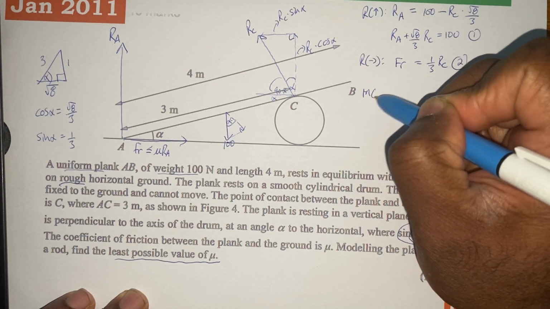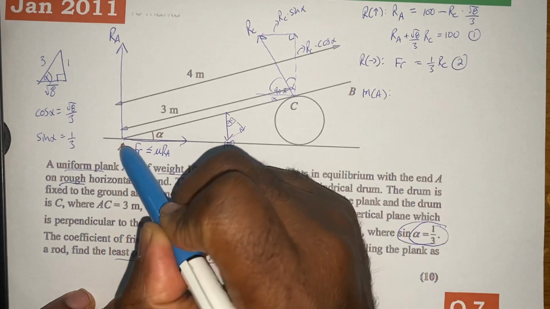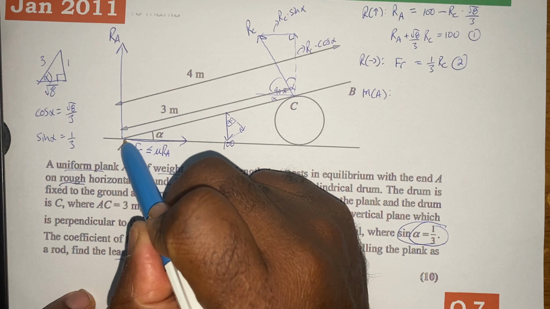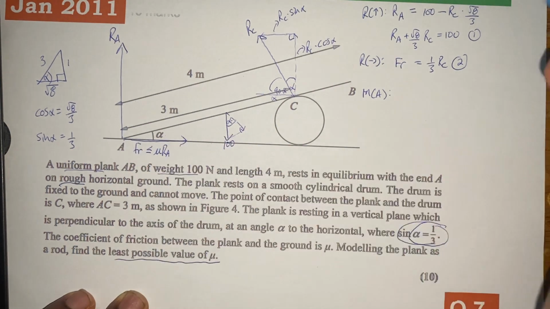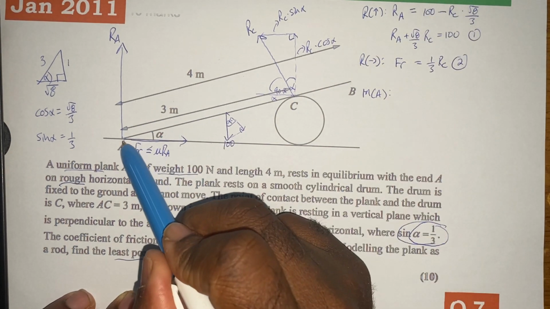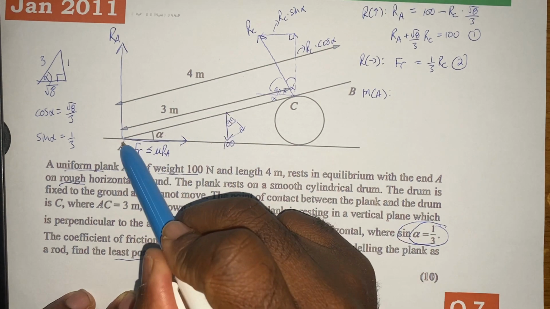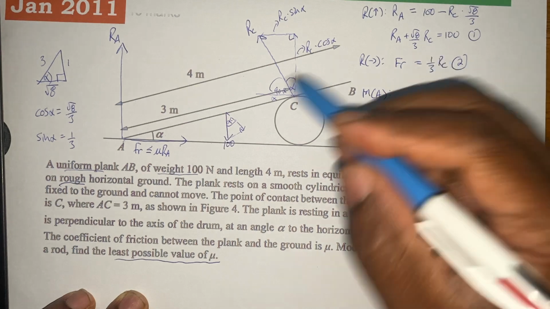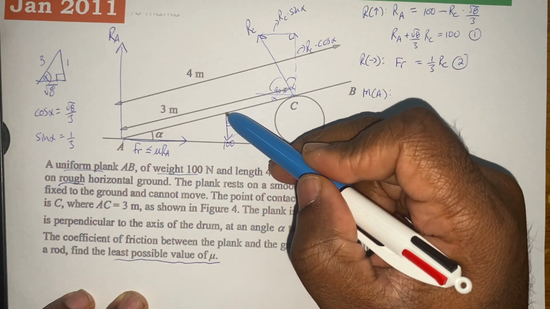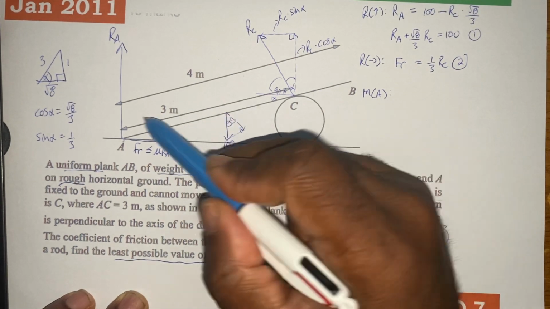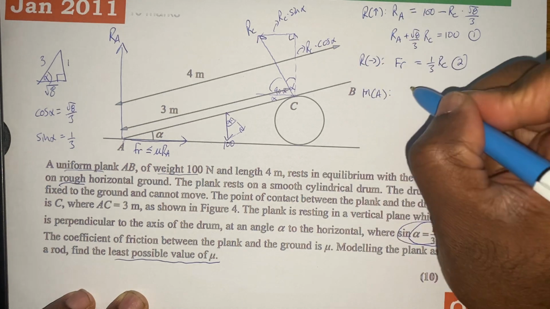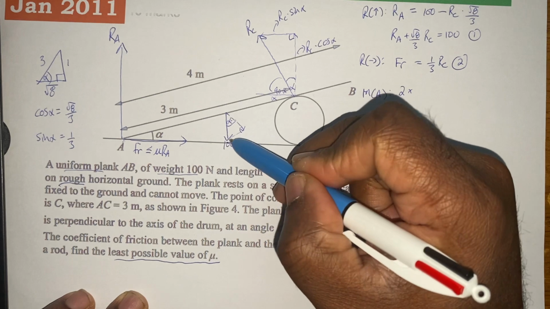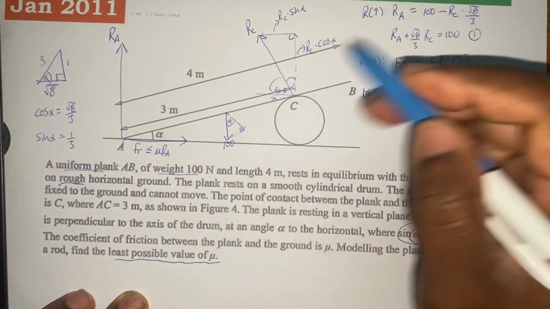The final step is to take moments about the point A. A, of course, is where the ladder, or the plank in this case, meets the ground. So when we're taking moments, it's going to be distance from the pivot point A times the perpendicular component of the force. Because that's a uniform plank, this point here will be halfway along the 4 meters. So that would be 2 times the perpendicular component of 100, which will be 100 cos alpha.